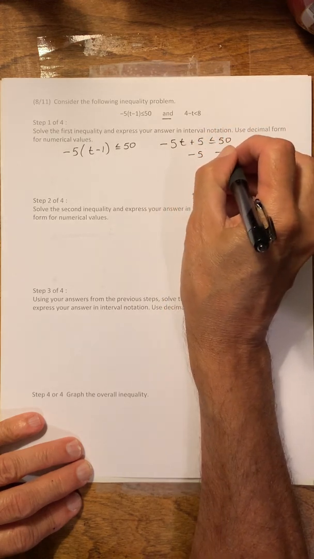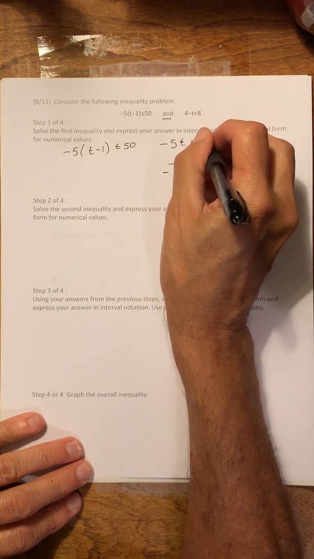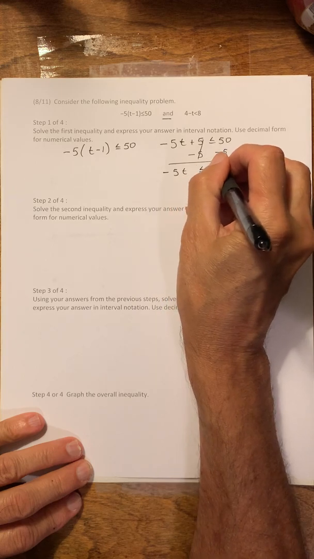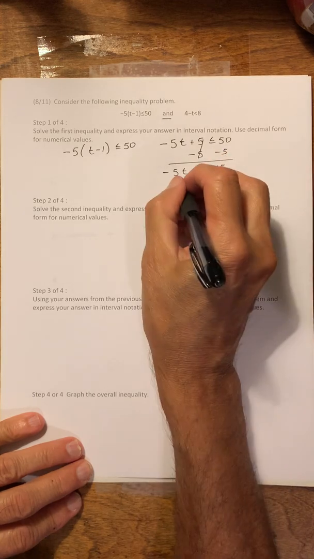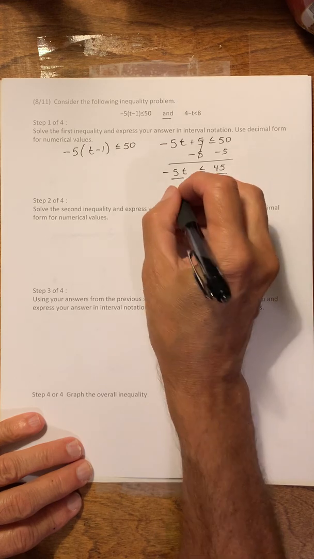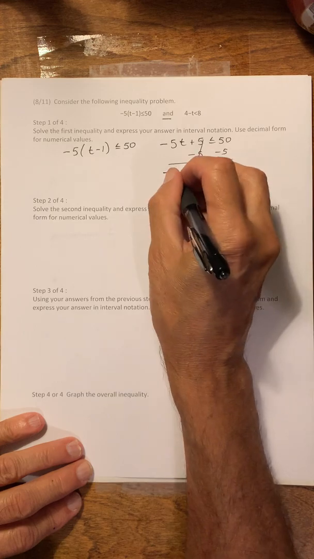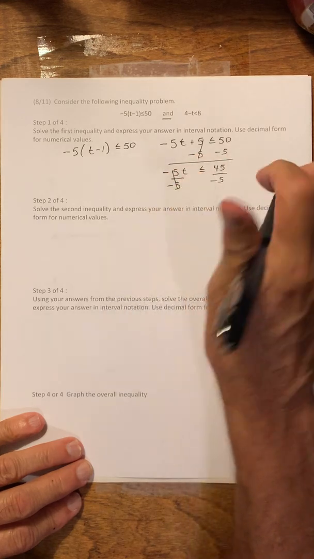Subtract 5 from both sides. Here's where I need to remember that if I divide an inequality by a negative, which I need to do here, then my inequality symbol switches.